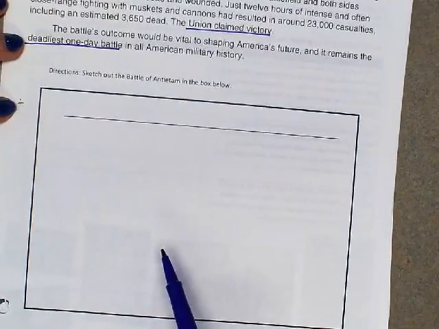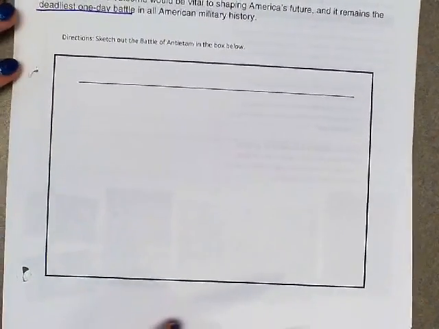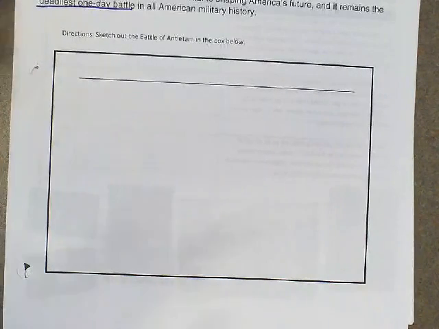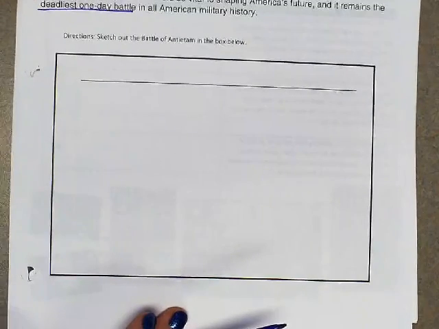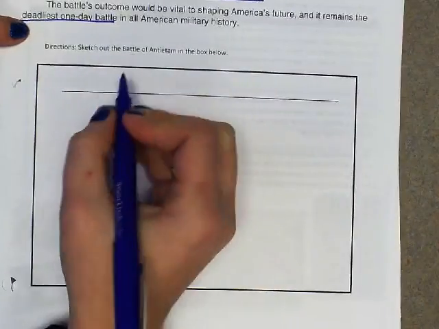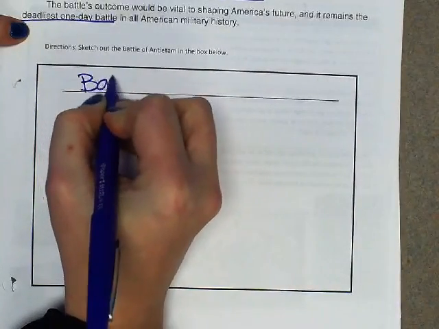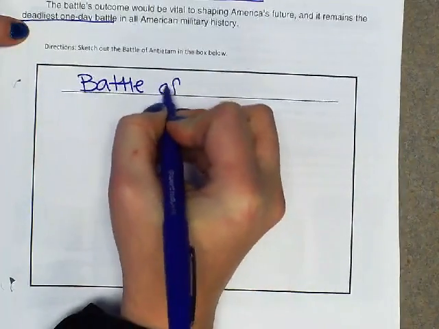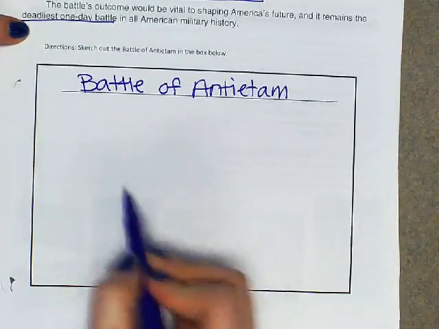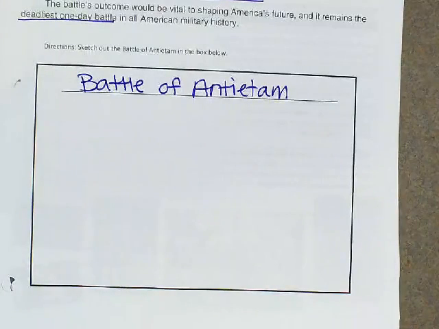Now that you have seen those graphic photographs, those actual Civil War photographs, we are going to make a sketch of the Battle of Antietam. And that is going to be a lot of dead little stick figures. But that is the significance of it. It's why it's remembered over so many other battles. So right here, we're going to write Battle of Antietam. And then in this space, you could draw a battle scene.